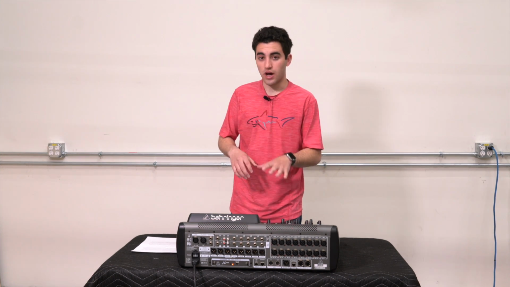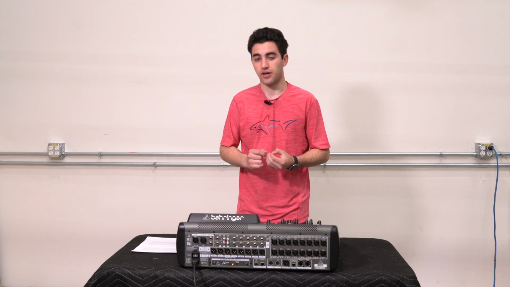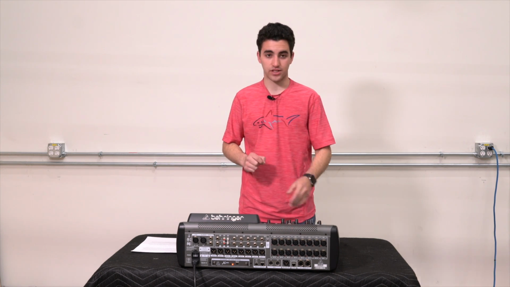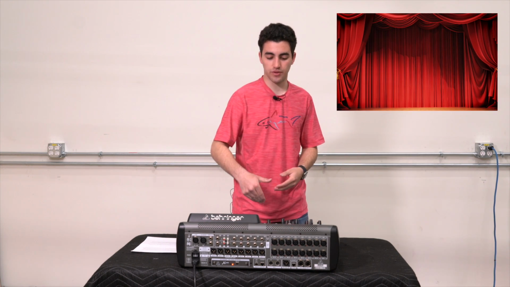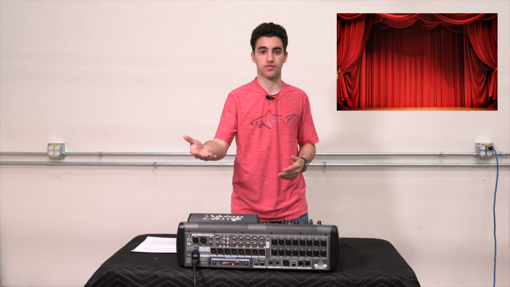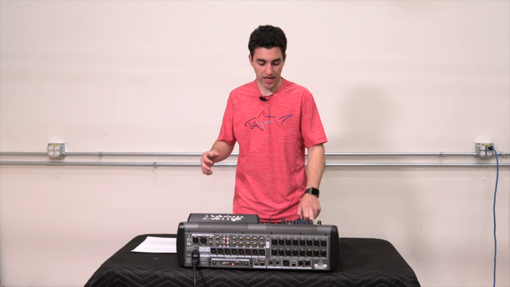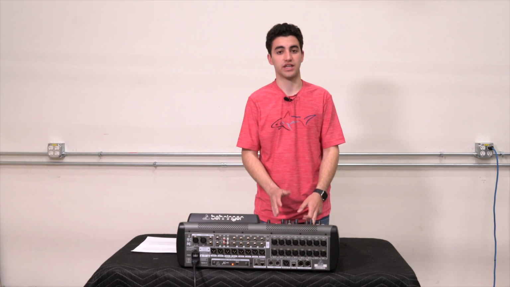Here, with the new update, which is Behringer 4.0, we are able to use user-defined inputs, which allows us to pull a few inputs from stage, pull a few inputs from the console, pull a few inputs from the cards. Basically, you have full flexibility channel by channel instead of banks of 8 like it used to be.